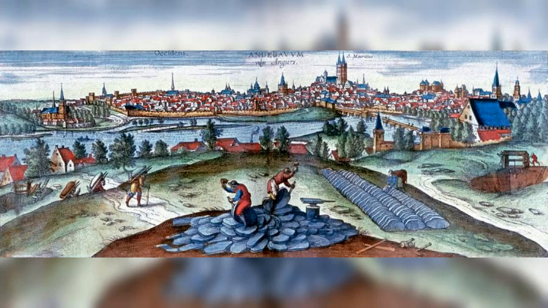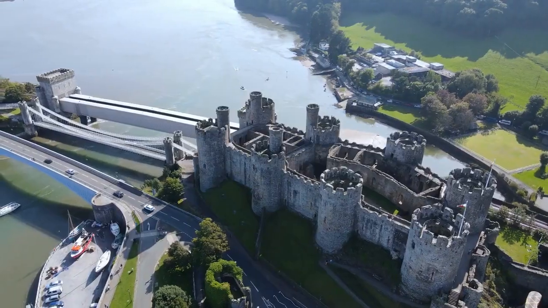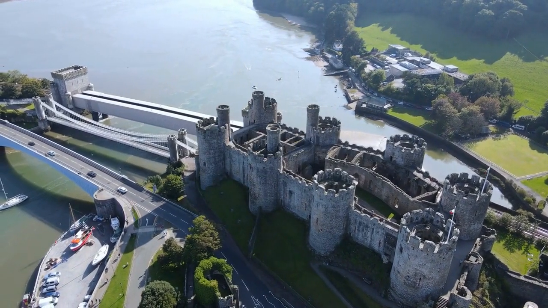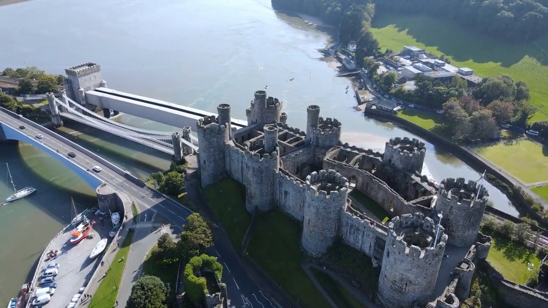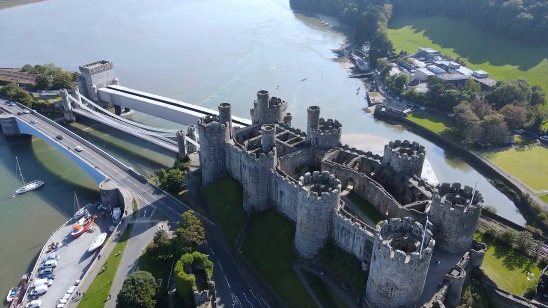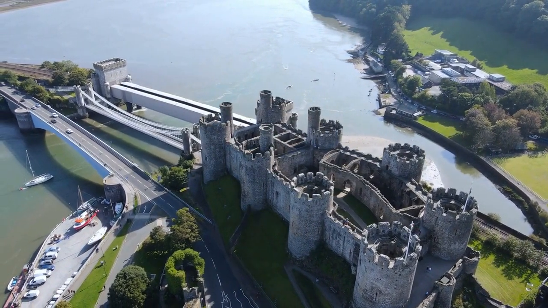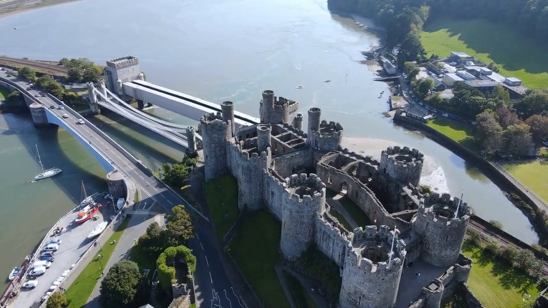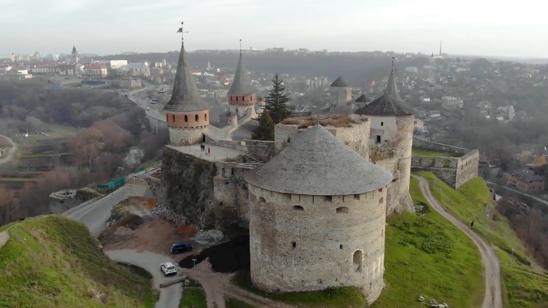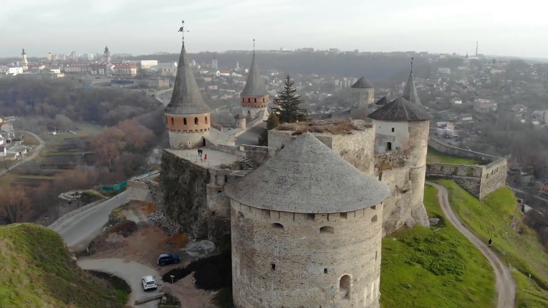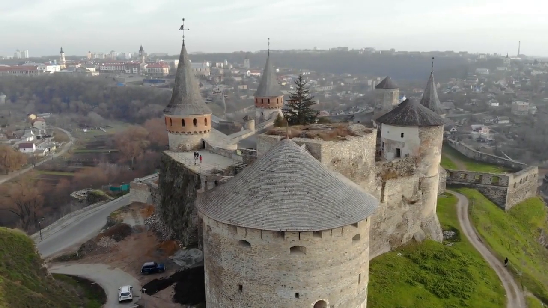Stone keep castles were developed in the 12th century and were primarily built from stone. They had a rectangular or circular keep, which was the main residential and defensive structure. The keep was usually several stories high and had thick walls, narrow windows, and a single entrance.